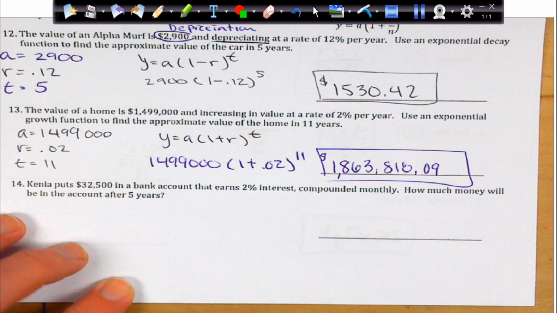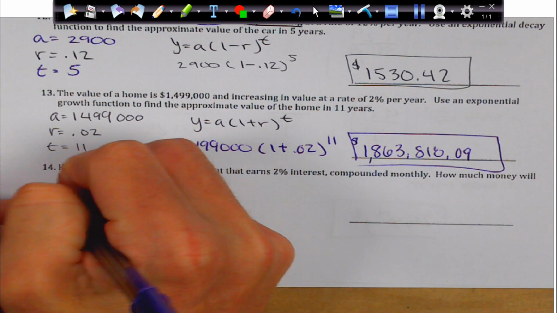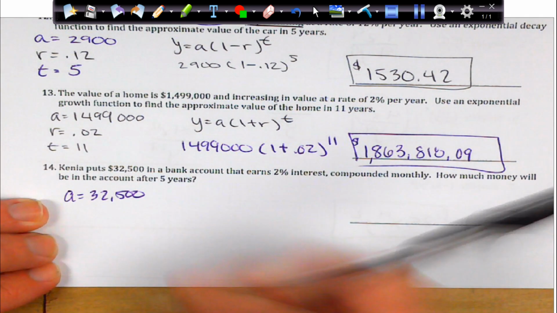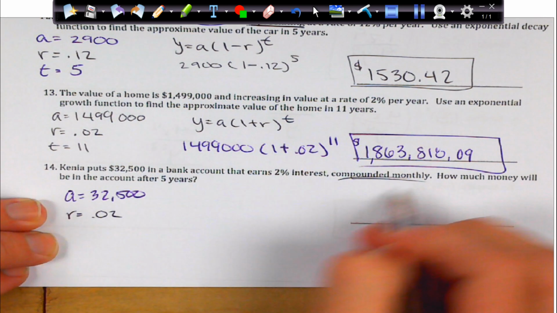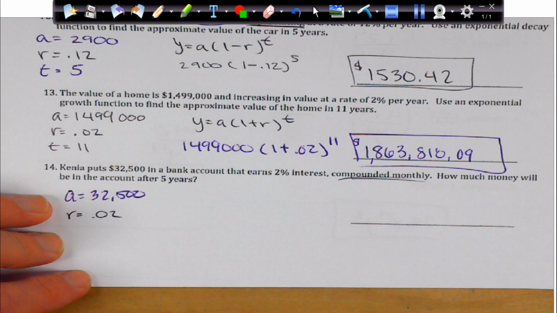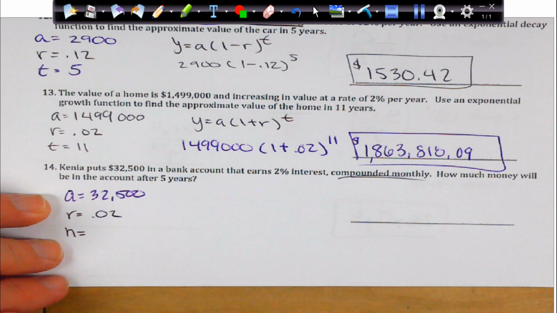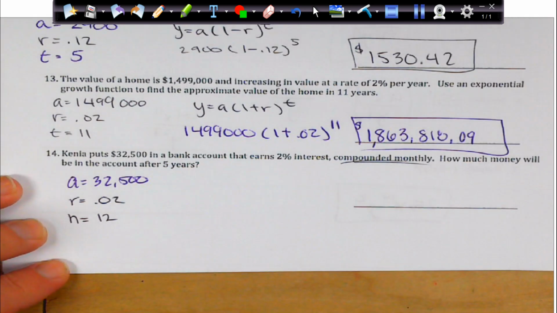Okay. And last but not least, Kenya's put 32,500 in the bank, so that's my starting value. Interest is 0.02, like our last one, but this time it's saying compounded monthly. How often does monthly happen in a year? Well, that would be 12. So my N is how often something happens, so that's going to be 12, because there's 12 months in a year. So if it was weekly, we do 52 weeks in a year. Is it 52? Pretty sure.